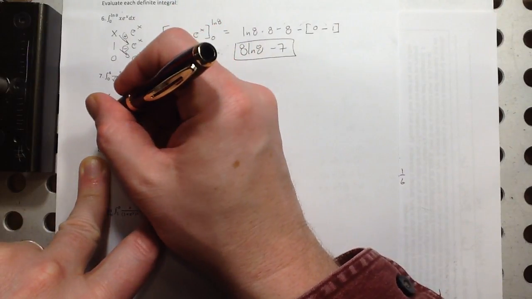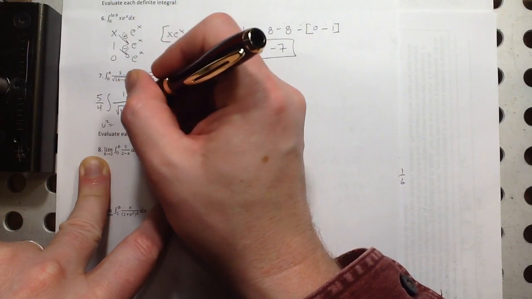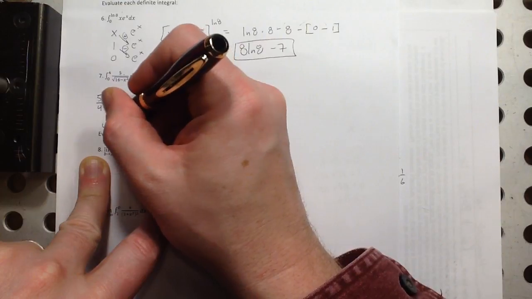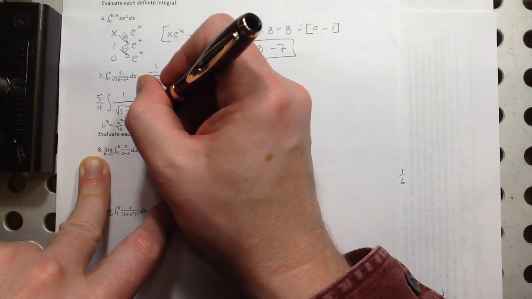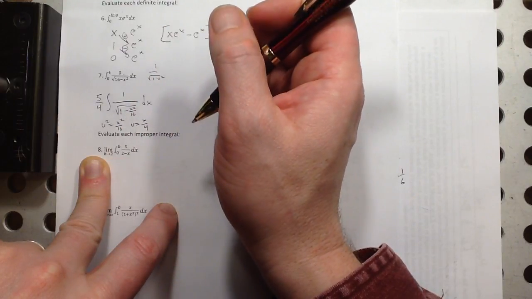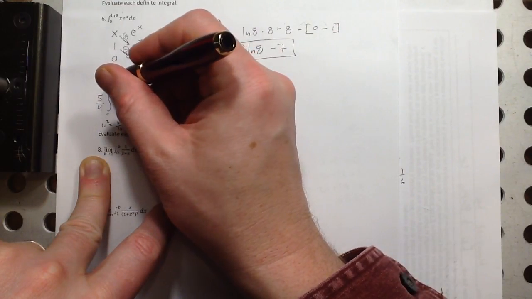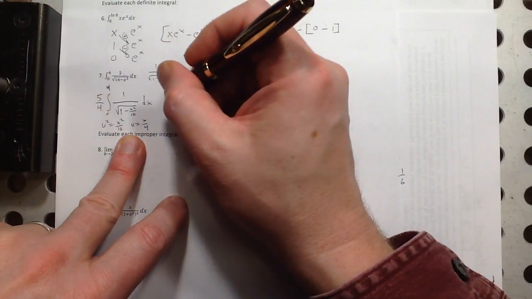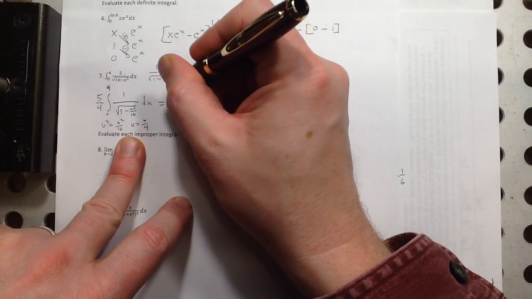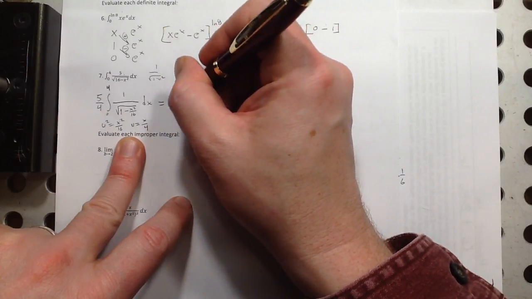So that means u squared needs to match up to x squared over 16. So u is equal to x over 4. And here, I have not changed anything yet. All right, so let's see what we have now.